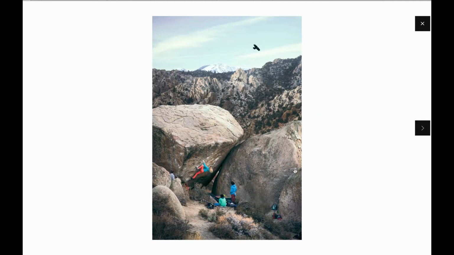If I shot it again, I might try to get a bit farther right, so that way this mountain would be right here, and I think that would balance out our photo better. That's about it on that one.